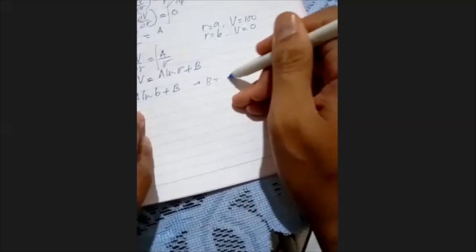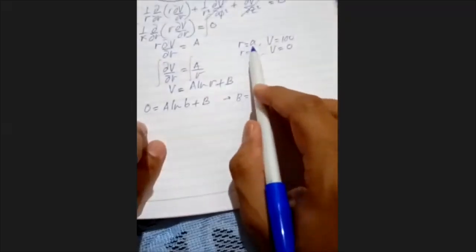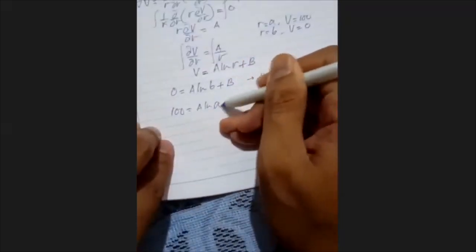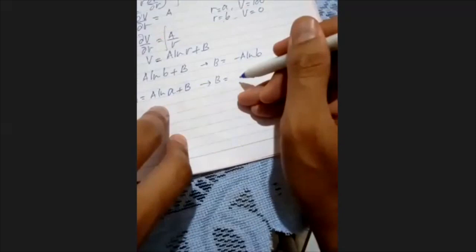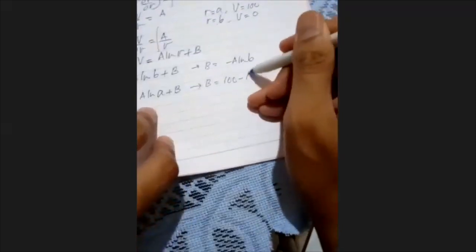So I have this equation. Can I have B? Yes, B will be negative A ln b. That's your B, right? Second boundary condition, whereby we know that at r equal to a, V is equal to 100. So put here 100 equal to A ln a plus B again. So now you can take B is equal to 100 minus A ln a. Agree?